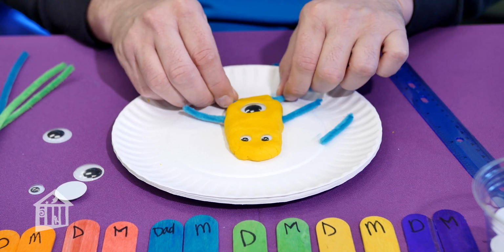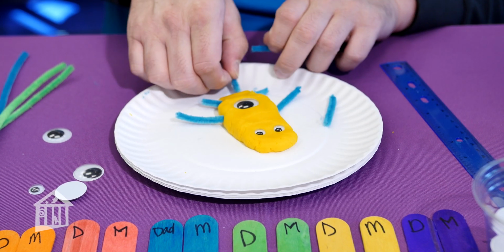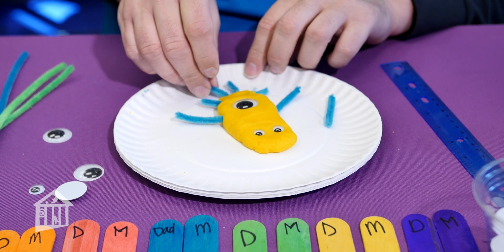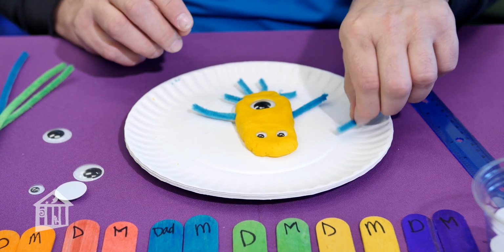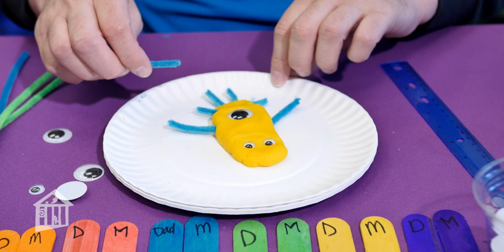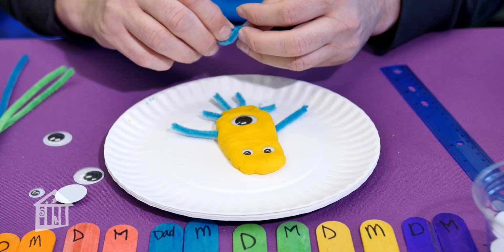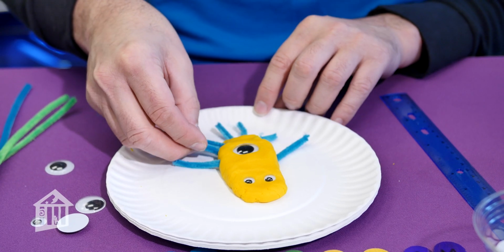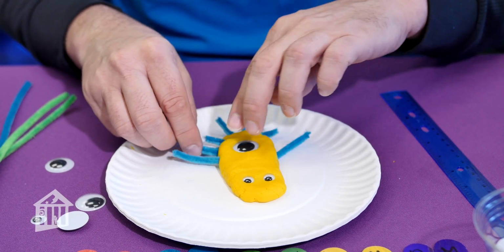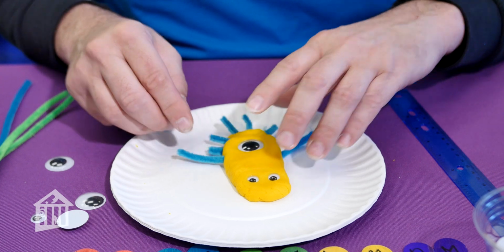So like 2 right there, and then maybe 1 right here, and 1 right here. Now I got 1 more leg. I think I'm gonna put this last leg, I'm gonna curl it up, and I'm gonna put it inside, right over here, and it's like a balance leg. It can fold out. So that's the other cool thing you can do.